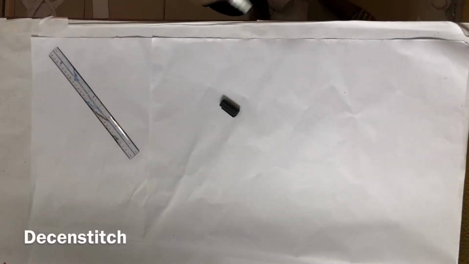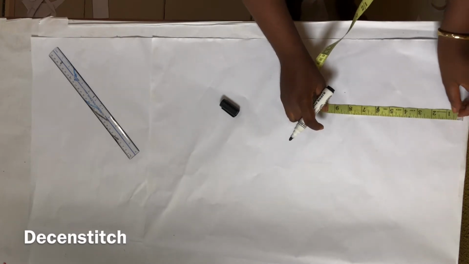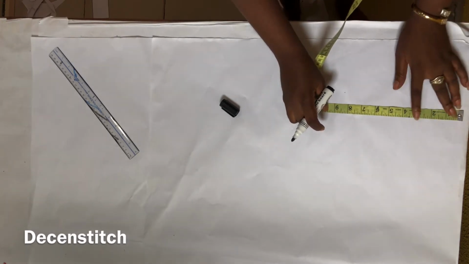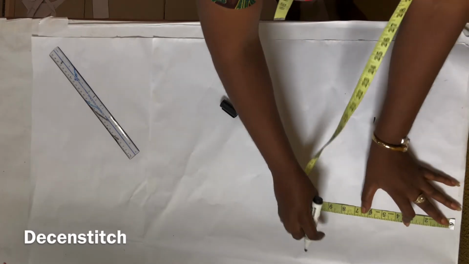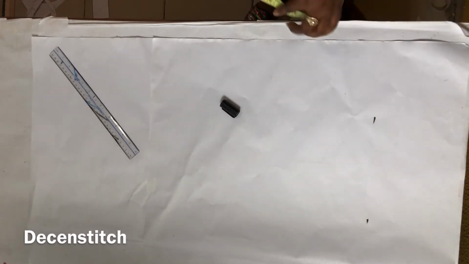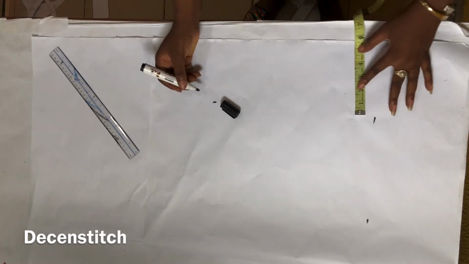To pattern my shawl collar jacket, I'm going to measure 6 inches up here and measure 5 inches in front here.